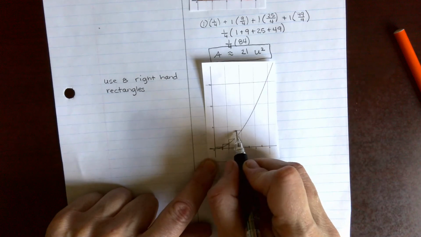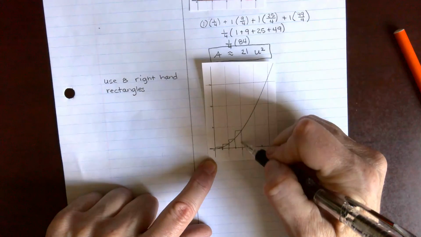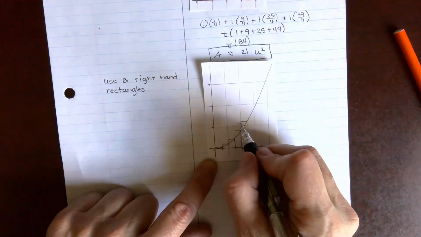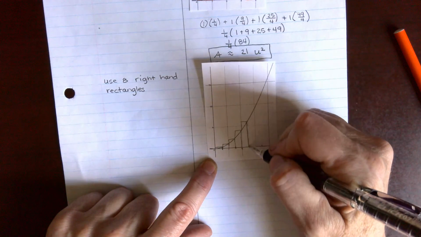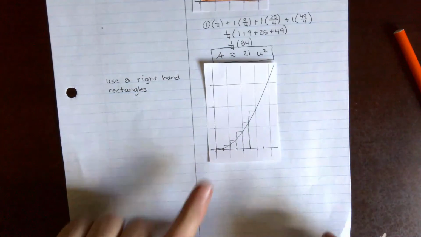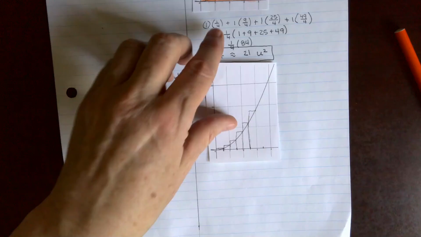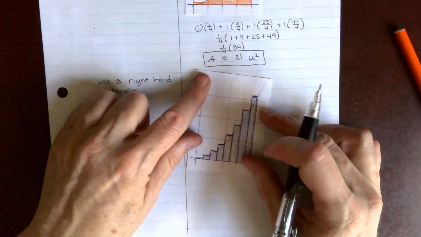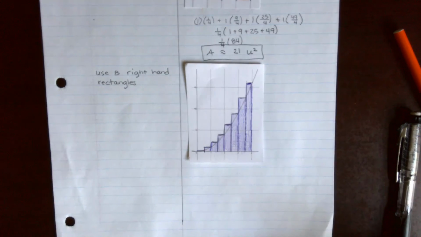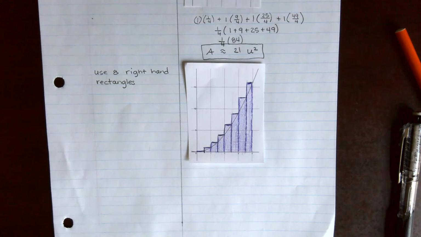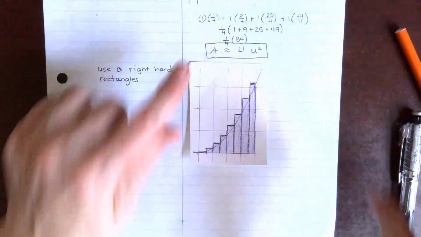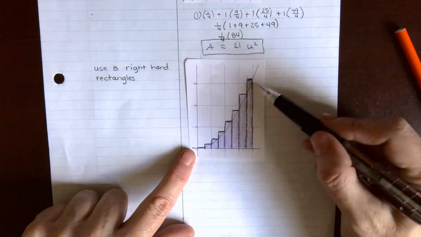Okay, so I'm just going through, and notice that the right-hand side of each rectangle is on the graph. Okay, and you're going to keep on doing that. You're going to get something a little magical that looks like this. So even though we still have an overestimate, it looks a little bit better than it did on the other one, because the overestimate isn't going to be quite as big.